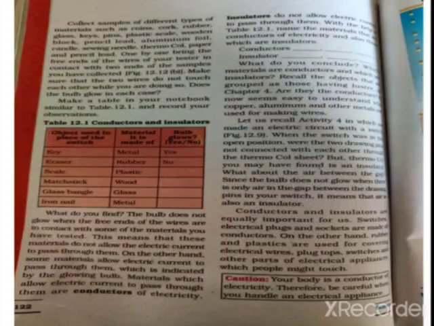On the other hand, some rubber and plastics are also used for covering electric wires, plug tops, switches and other parts of electric appliances. So both conductors and insulators are important for us.